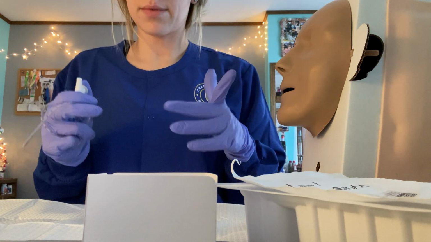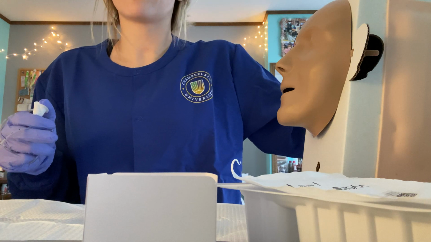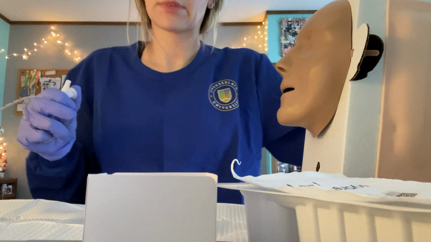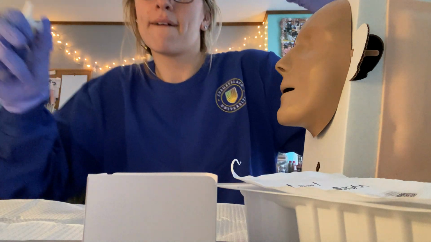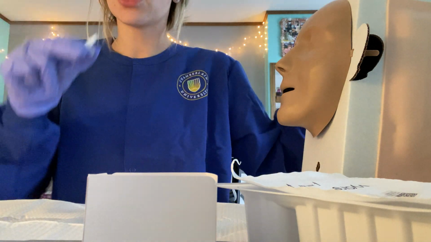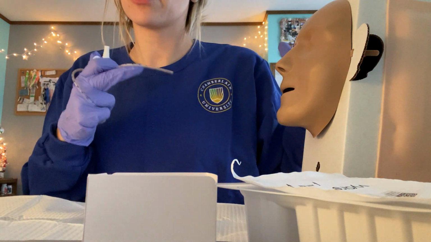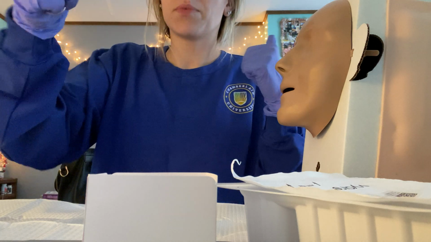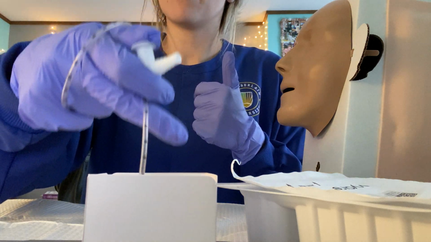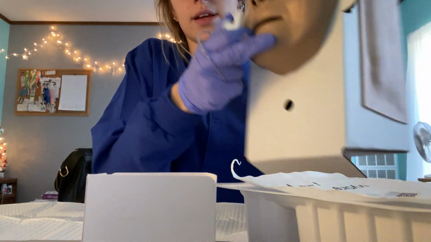Okay, so with my non-dominant hand, I'm going to turn on the suction and I'm going to regulate it. For adults it's from 100 to 110, 115, 120, I believe. Okay, so turn on the suction. And I have my suction tubing in my dominant hand because this is what I'm going to be using. So I dip the catheter in the saline so it's moistened and easier to insert, which is going to be right there.